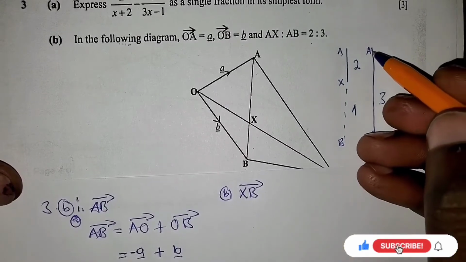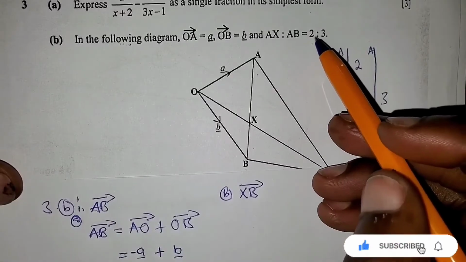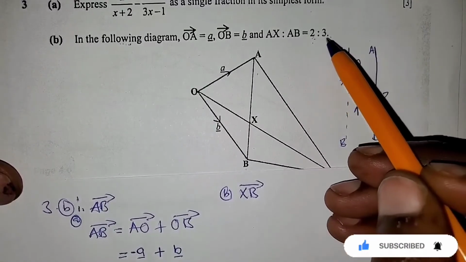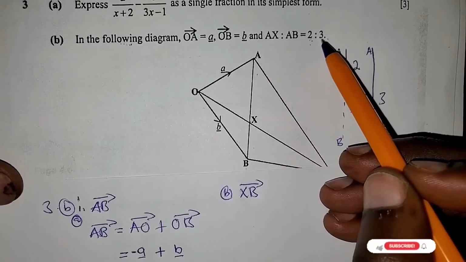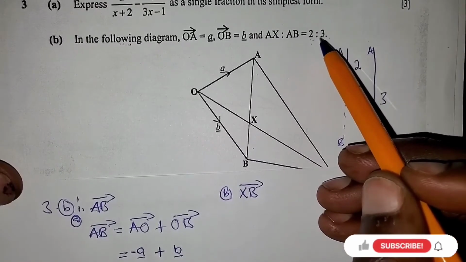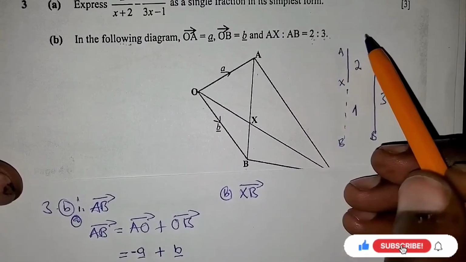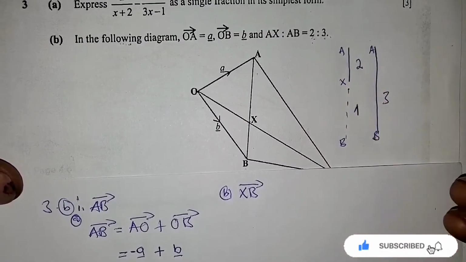So for the total vector here, we don't add these ratios. Why are we not adding in this question? Because the total is 3. So you have to be very careful. Don't add and write maybe 3 over 5, 2 over 5. No, this question was different.